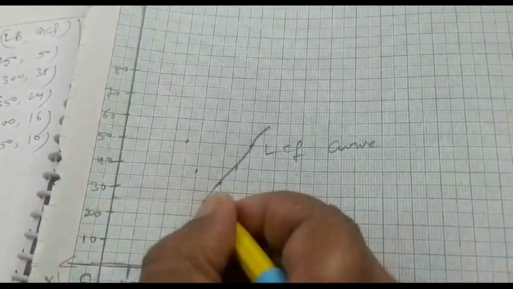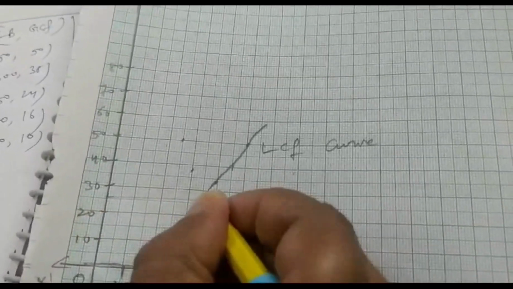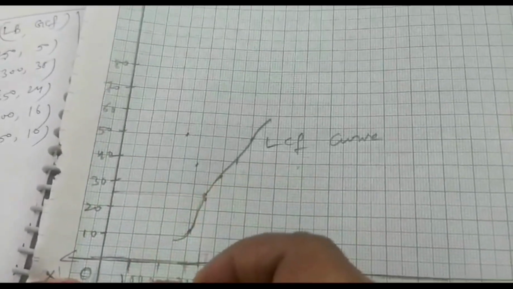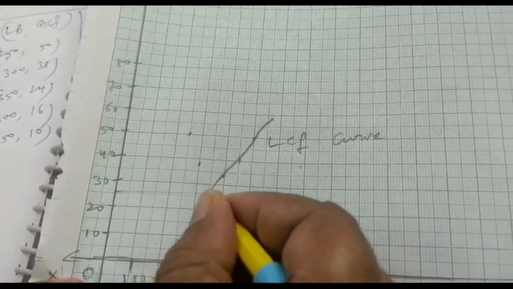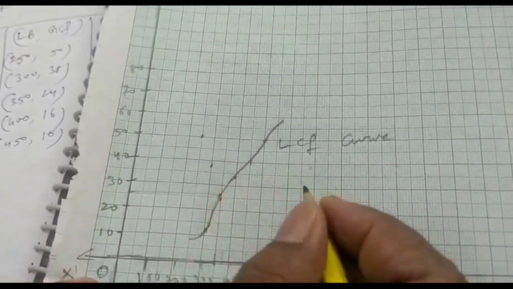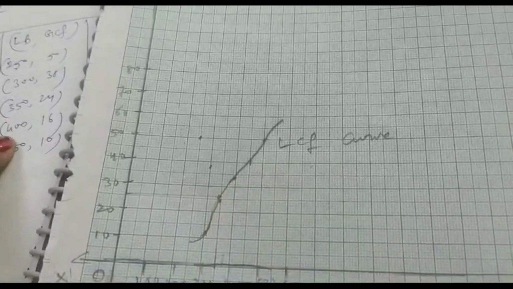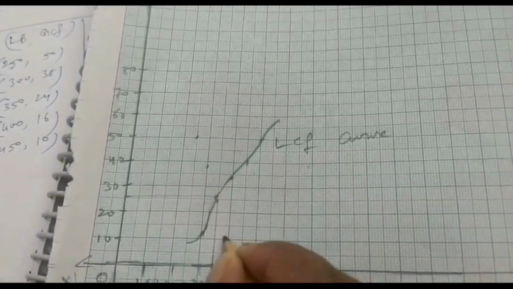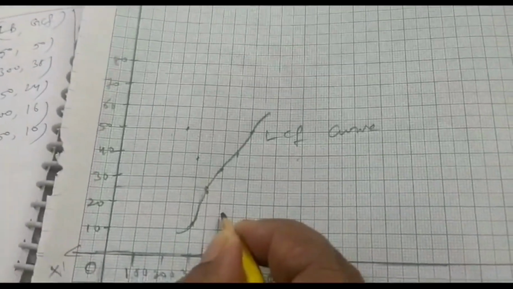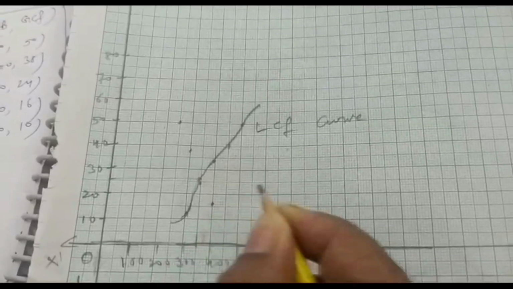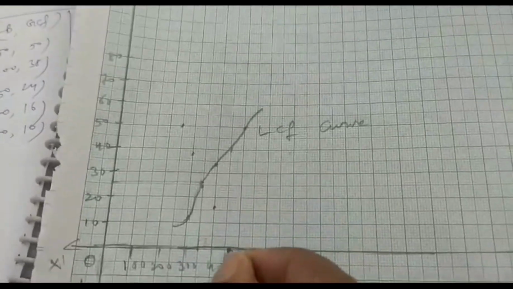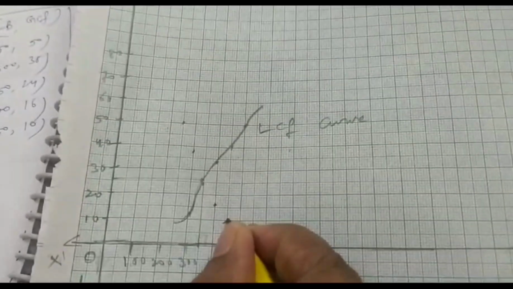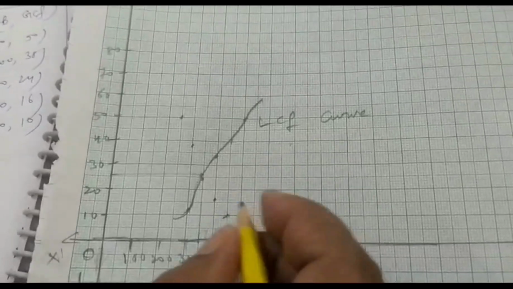After 20 it is 4th line. Then 400 it is 16. After 10 it is 6th line, and 450 it is 10. So 450 lies between 400 and 500.